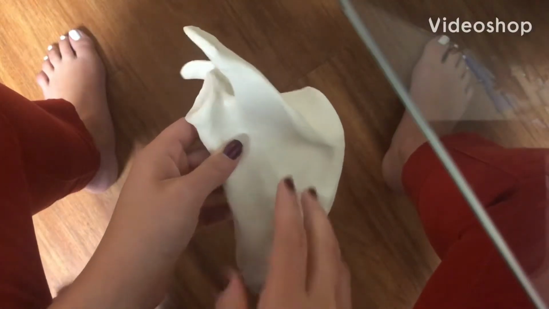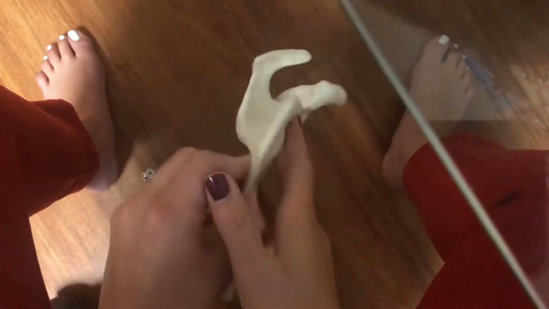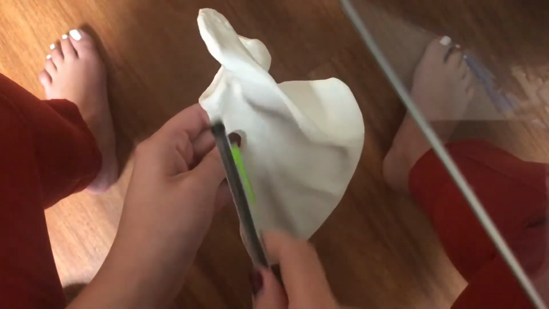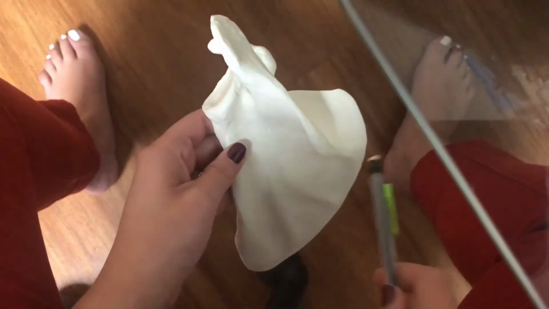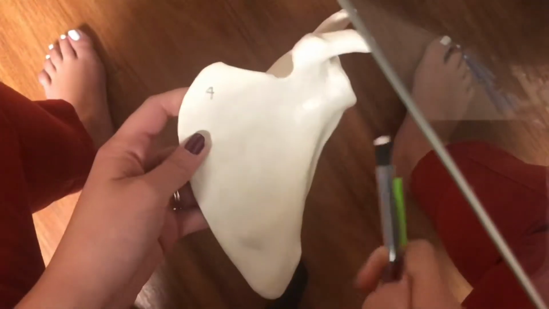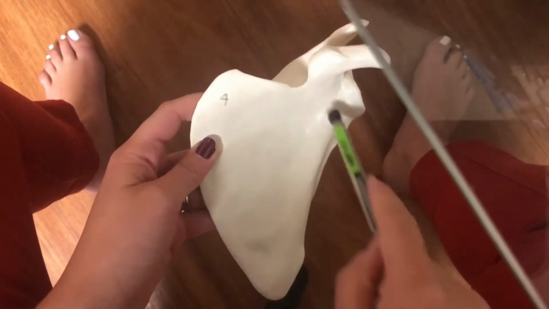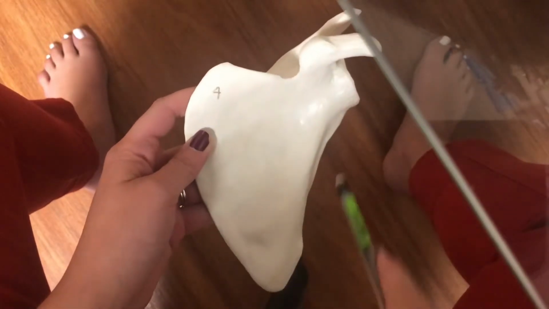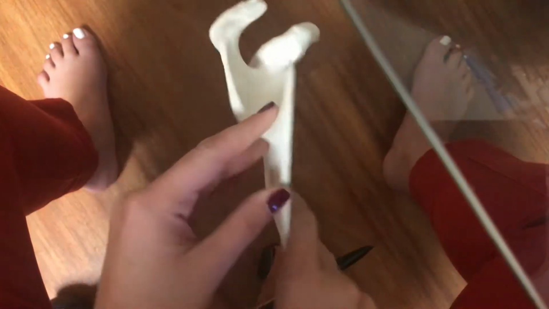Here is our scapula. First, we want to notice which side is posterior and anterior. This is our posterior or dorsal side, and we know this because of this spine that is found. It's a very prominent feature. And then this is our anterior or ventral side, and we know that because of the lack of the spine.